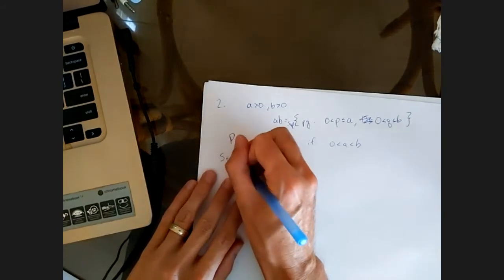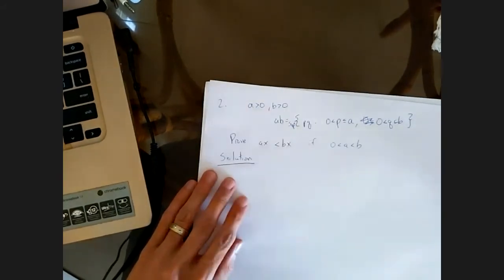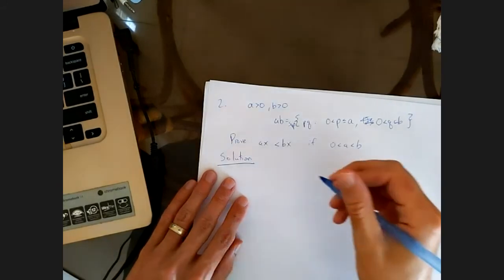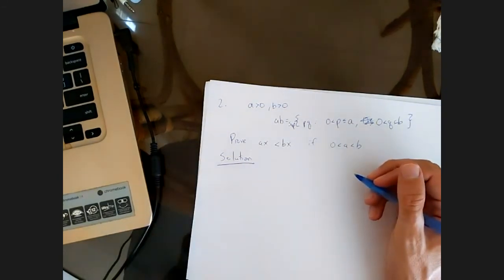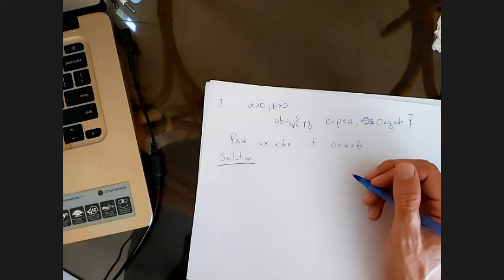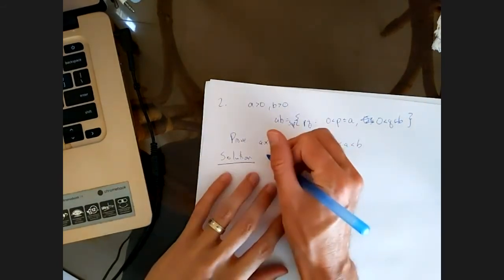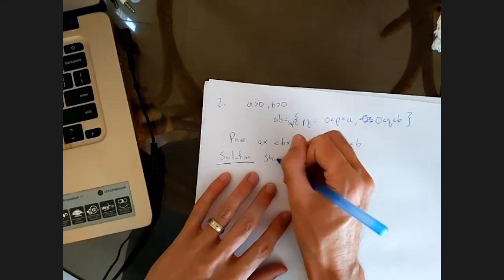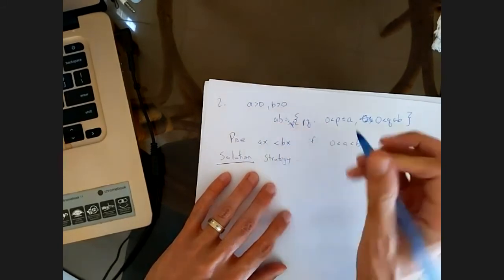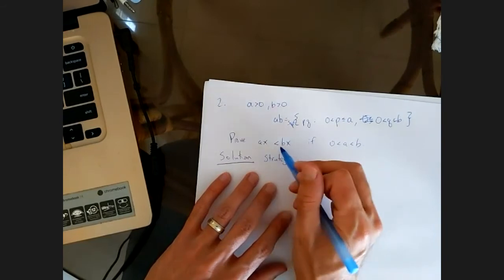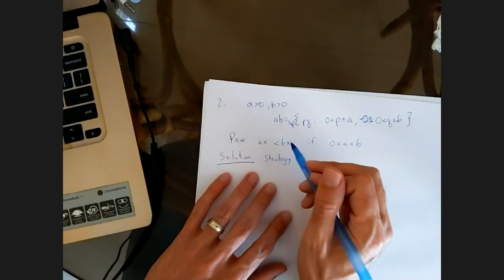So we need to come up with a strategy. We need to prove one's least upper bound is less than another least upper bound.